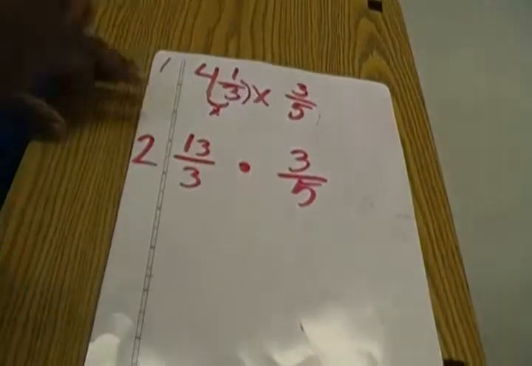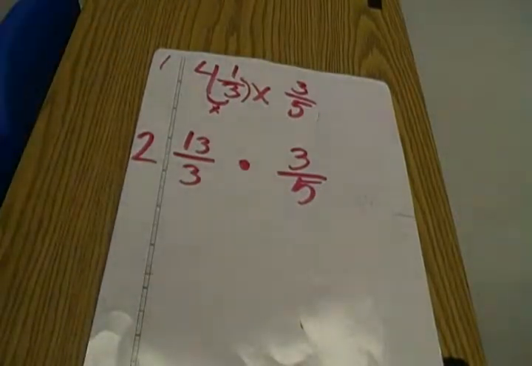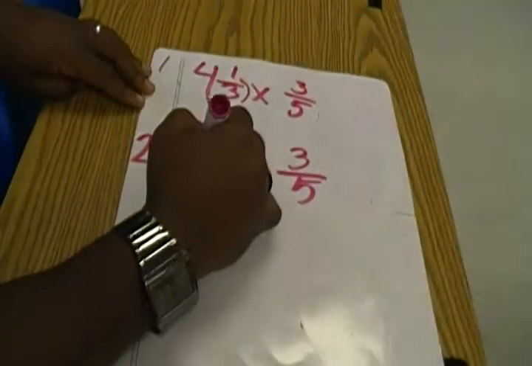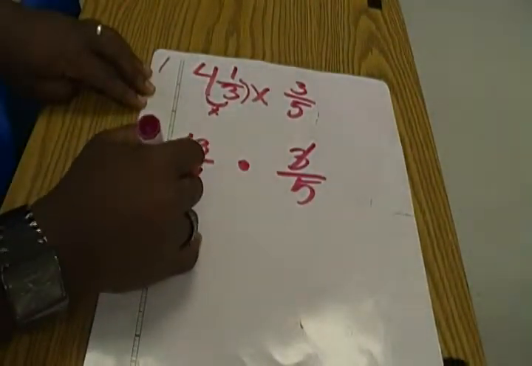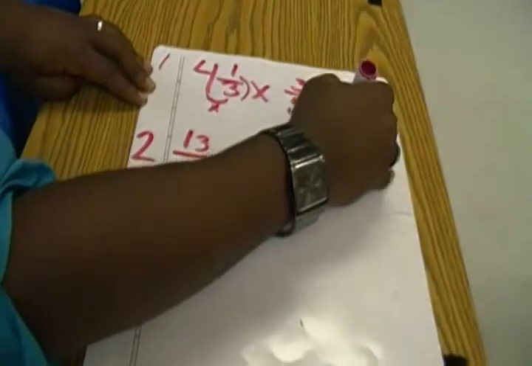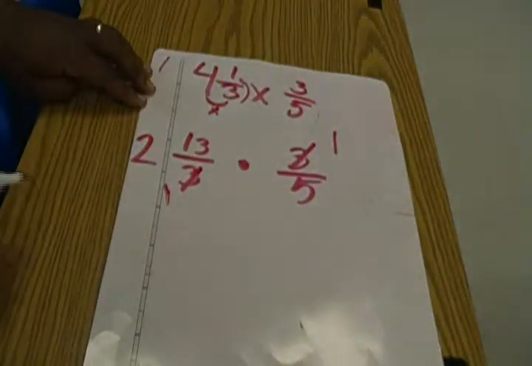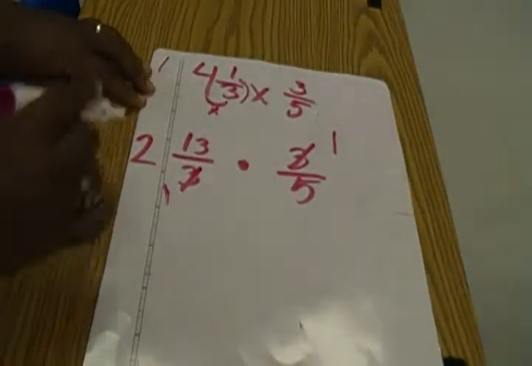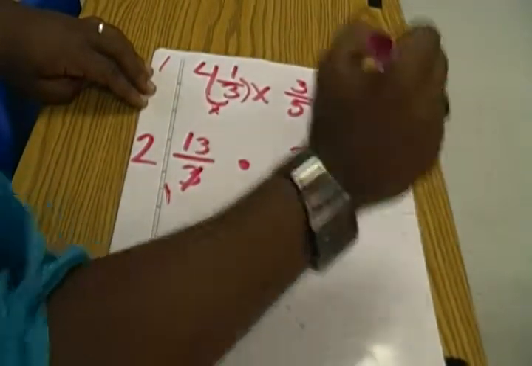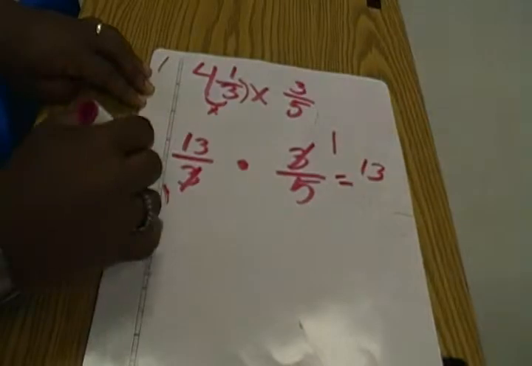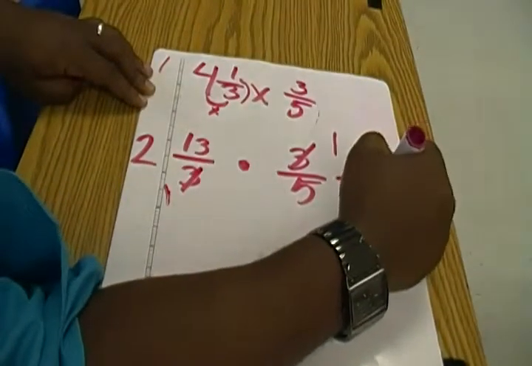But we do have 3 and 3. Both can be divided by 1, which keeps them the same, and 3. So we're actually going to cross them both out. 3 divided by 3 gives us 1. 3 divided by 3 gives us 1. So now we can go ahead and multiply straight across. We have 13 times 1, which equals 13. You have 1 times 5, which equals 5.